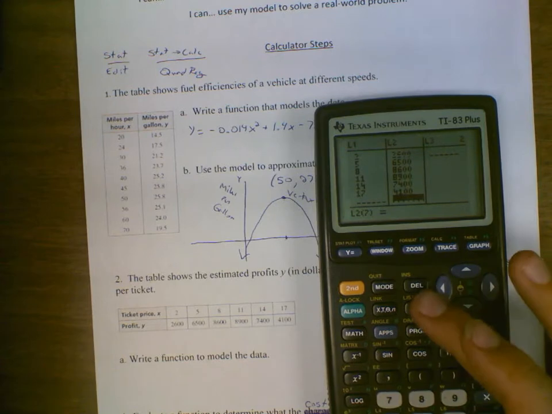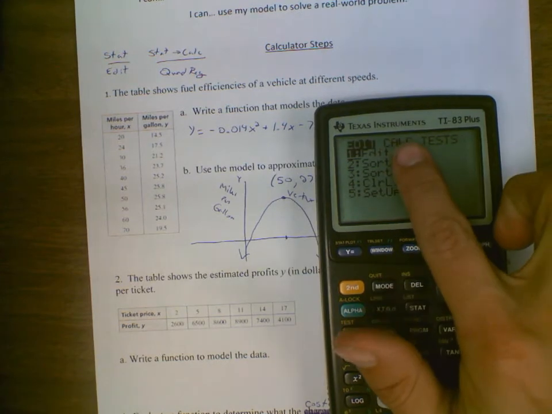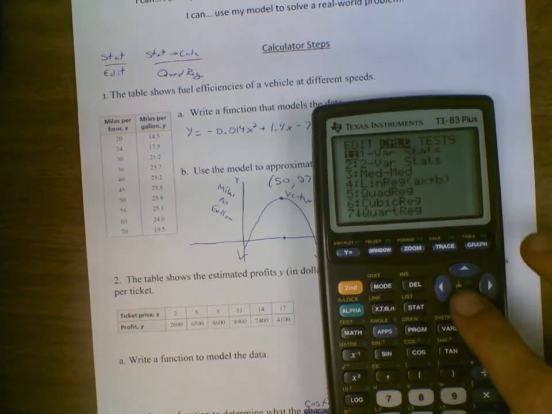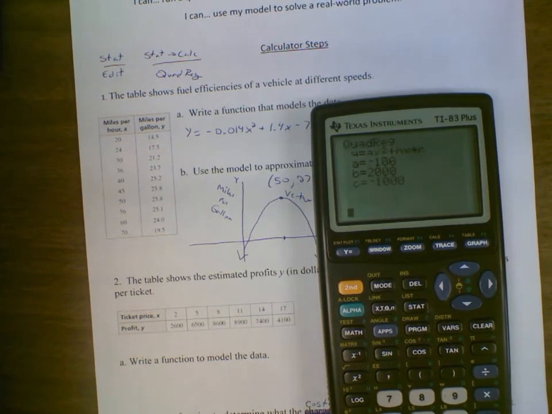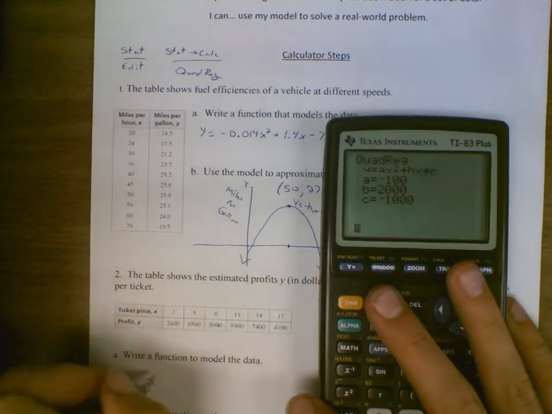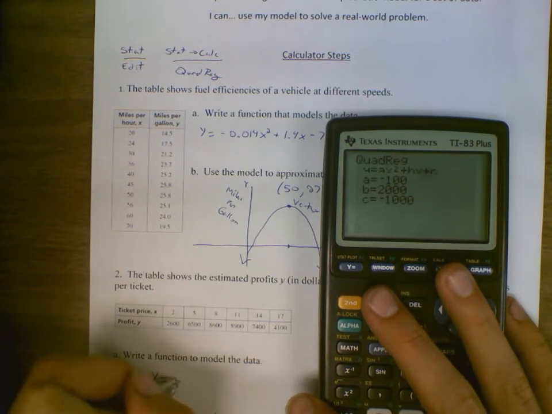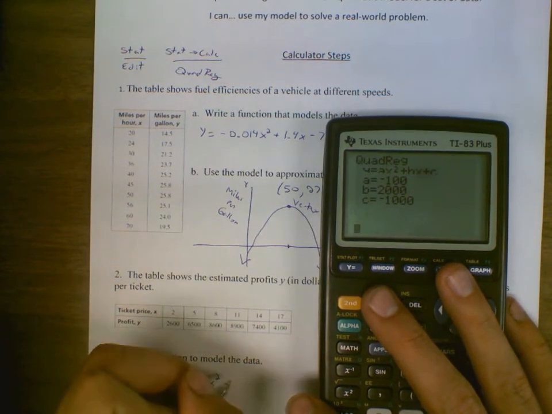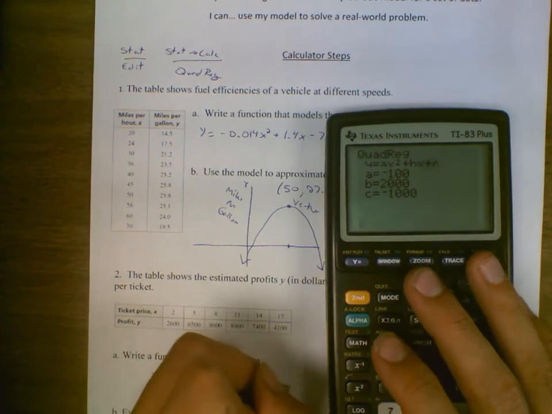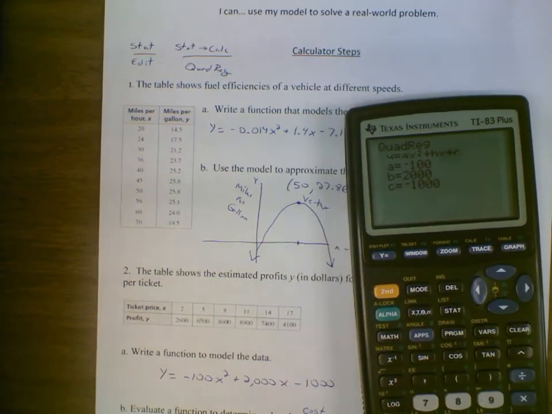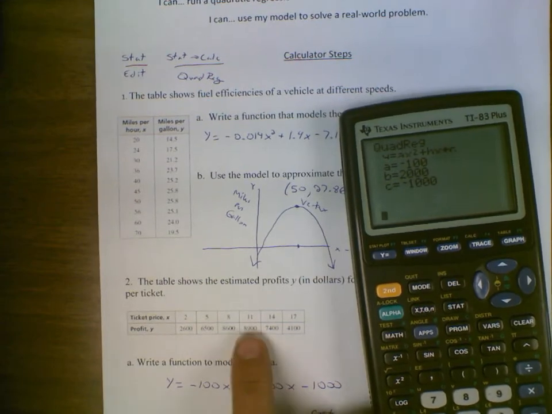So to do that, I can click back on Stat. I go over to where it says Calc, and now it's number 5 that says quadratic regression. So if I run that one, it tells me the equation is y equals negative 100x squared plus 2000x minus 1000. Okay, so this is the quadratic function that models this data.